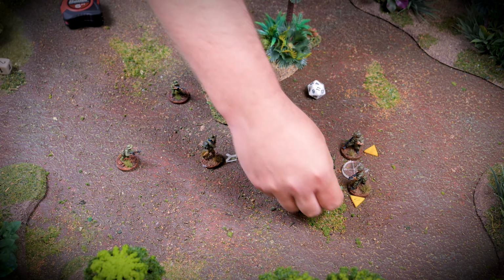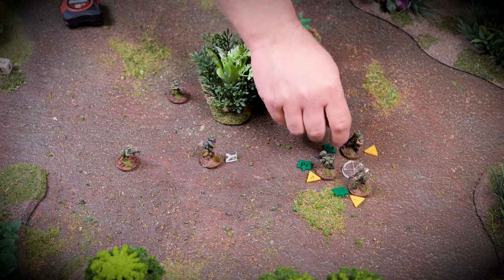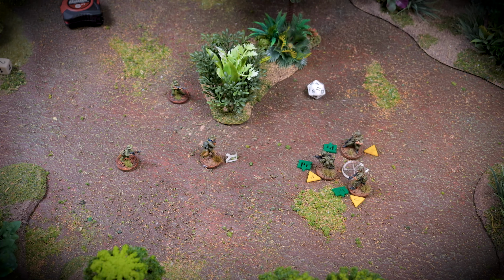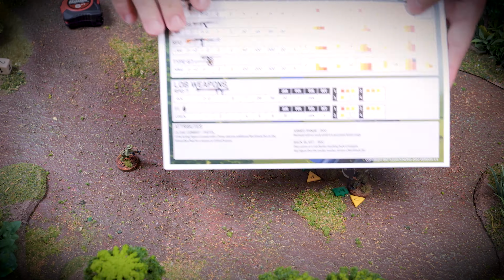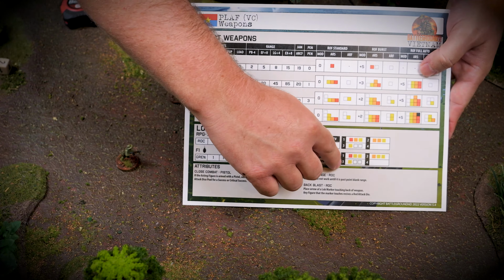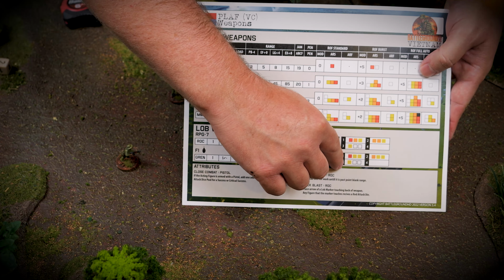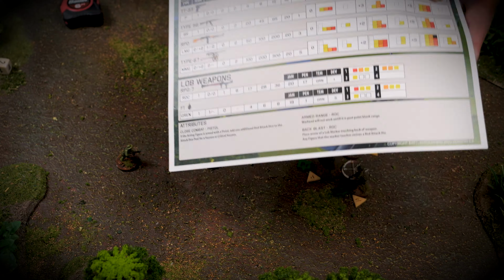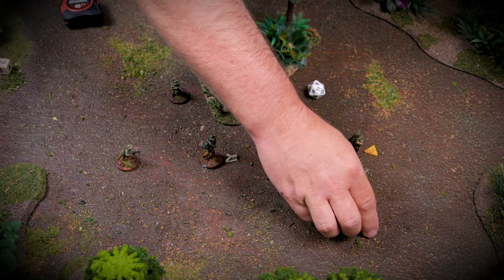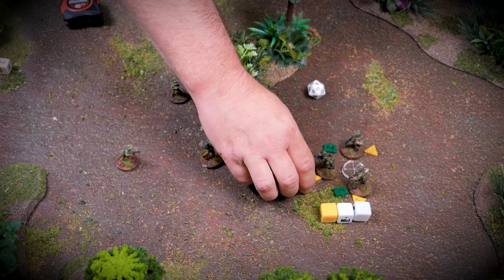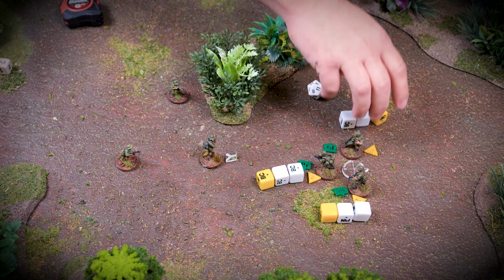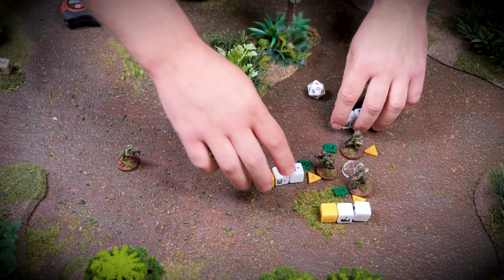Now we're going to generate our attack dice. Everyone's under the 3rd ring. We look at our weapon card, and we see that each figure under the 3rd ring will generate 1 yellow and 2 white attack dice. So we have attack dice for him, for him, and for him. This will make up the attack pool for the Viet Cong.